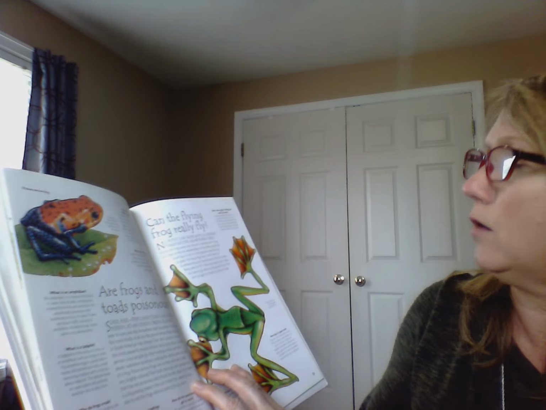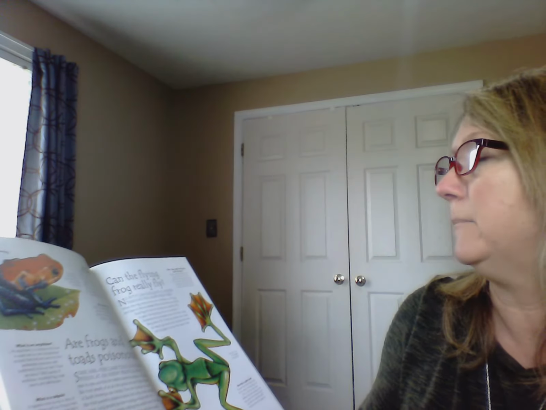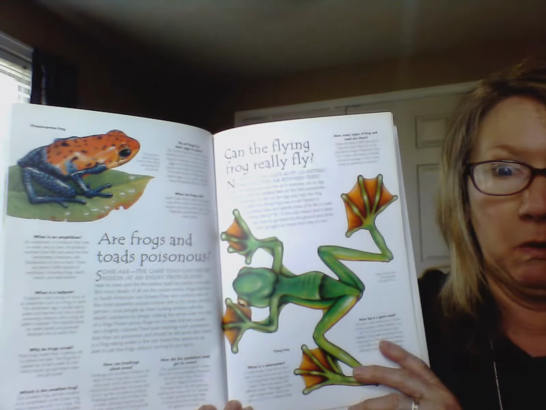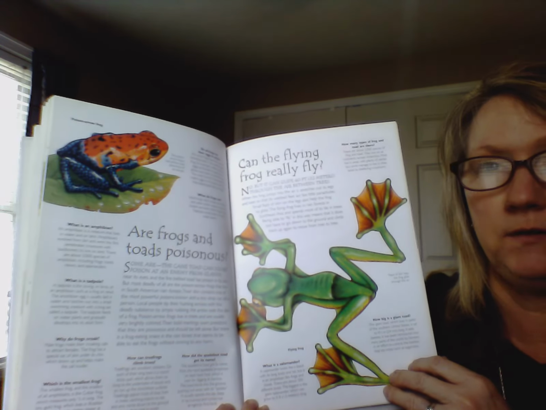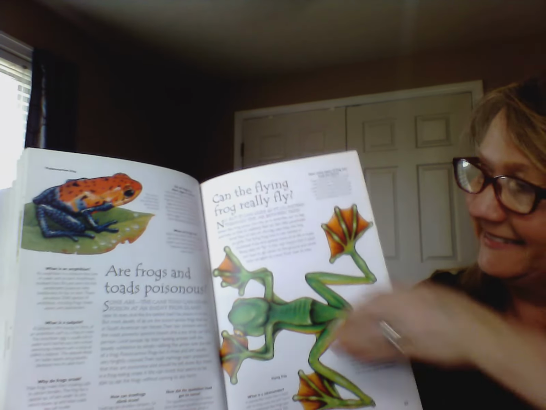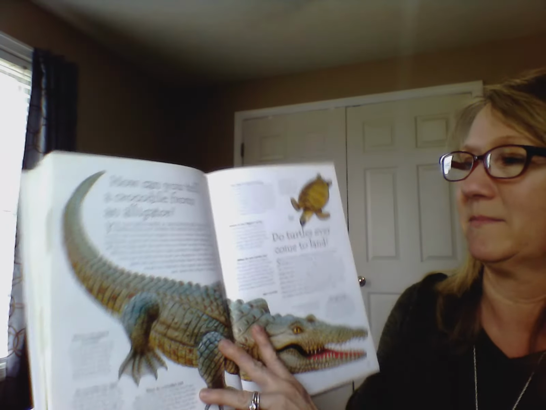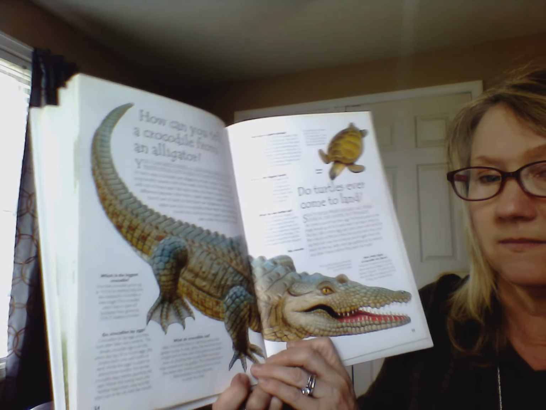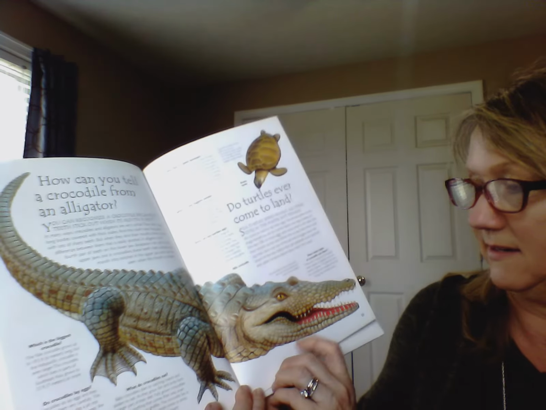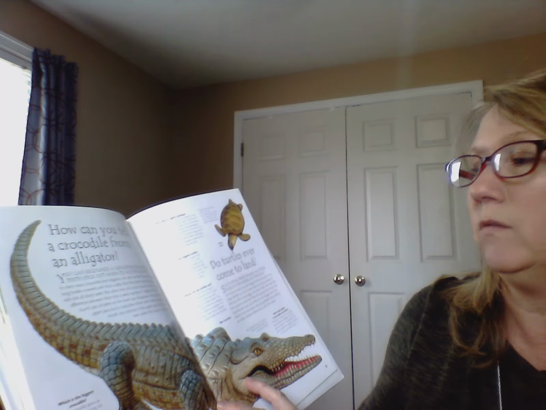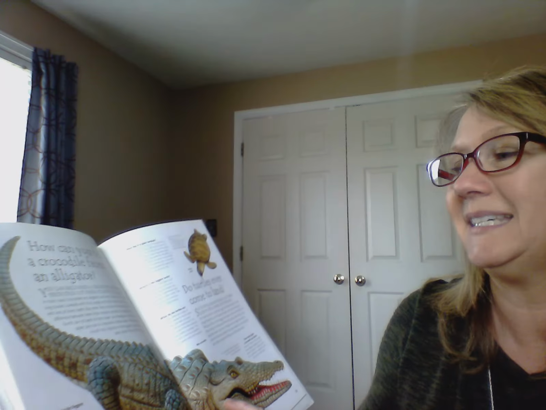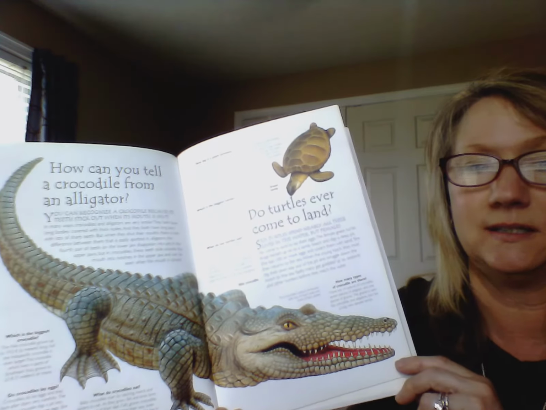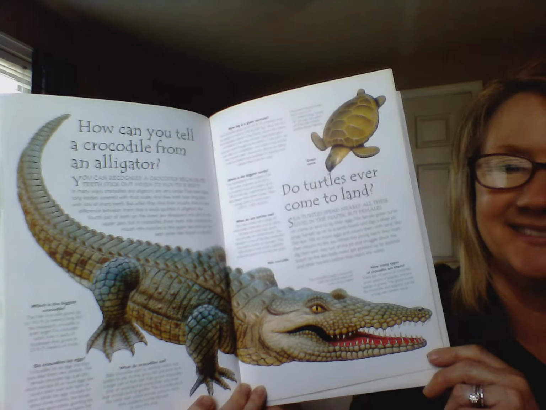Can the flying frog really fly? No, but it can glide 40 feet through the air between trees. 40 feet. He can glide from tree to tree. How can you tell a crocodile from an alligator? Can you see it? You can recognize a crocodile because its teeth stick out when its mouth is shut. So when its mouth is closed, you can still see the teeth and you know it's a crocodile.